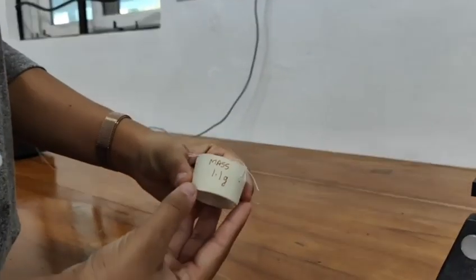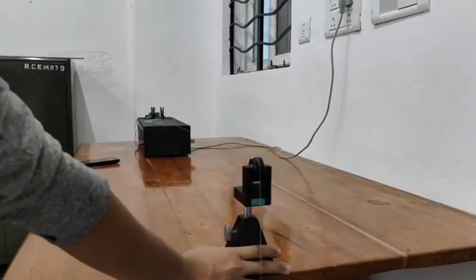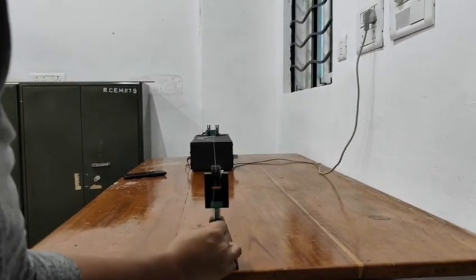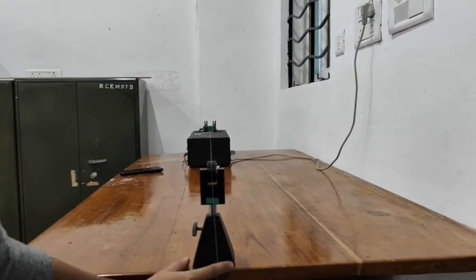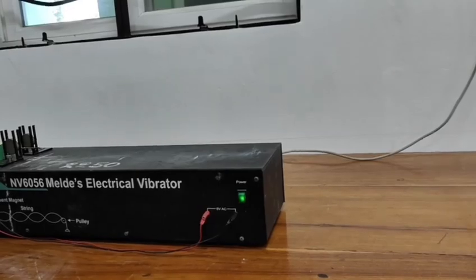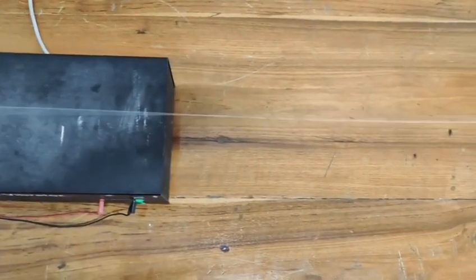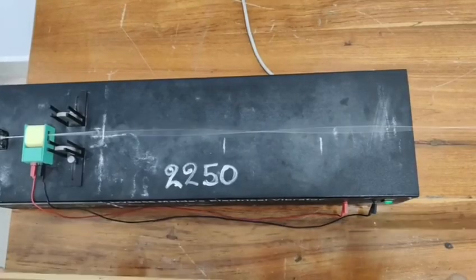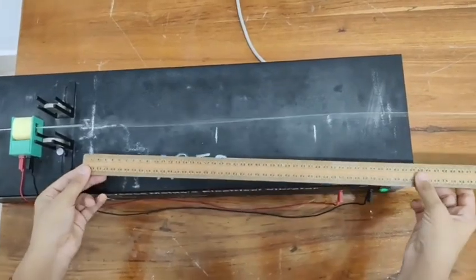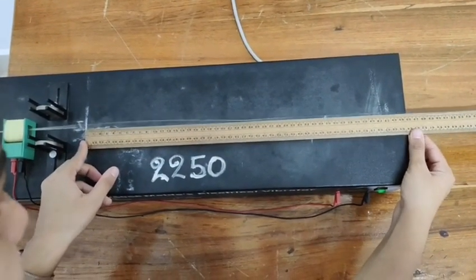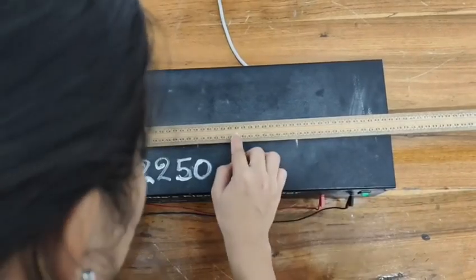The mass of the pan should be recorded. Slowly adjust the position of the pulley until a clear standing wave pattern, that is, nodes and antinodes, appears on the string. When a clear pattern appears, mark the positions of the nodes. Measure the distance between two successive nodes, that is, lambda by 2.